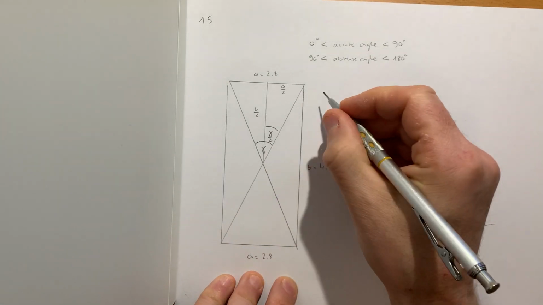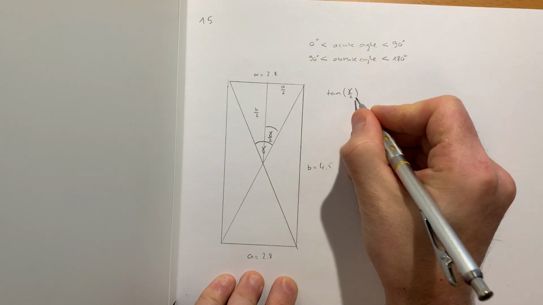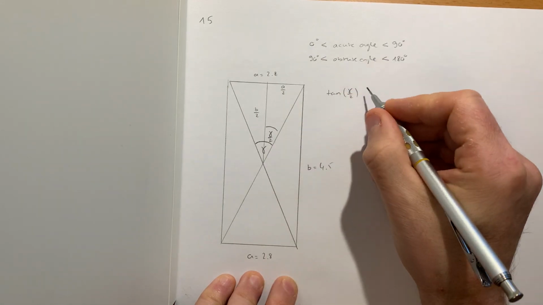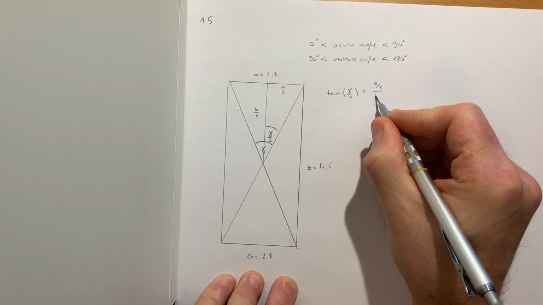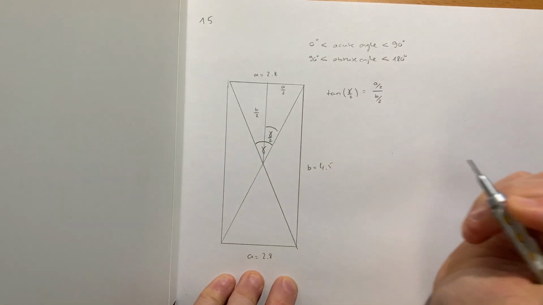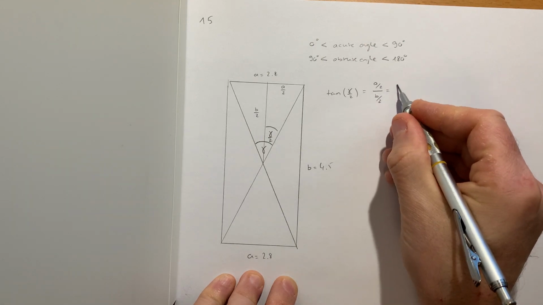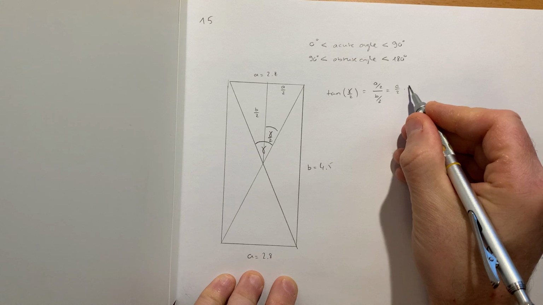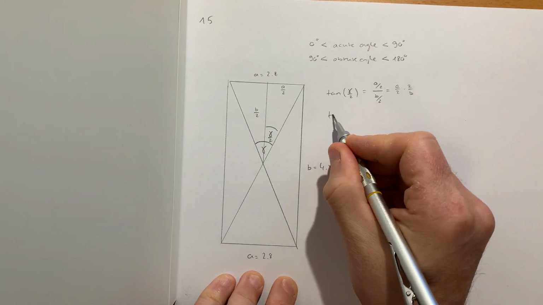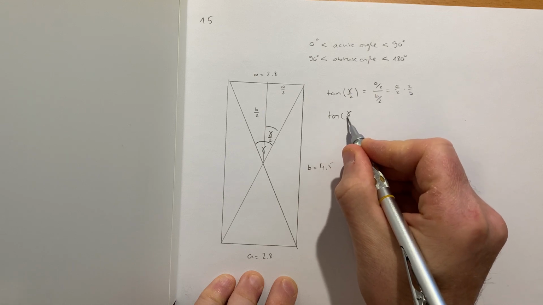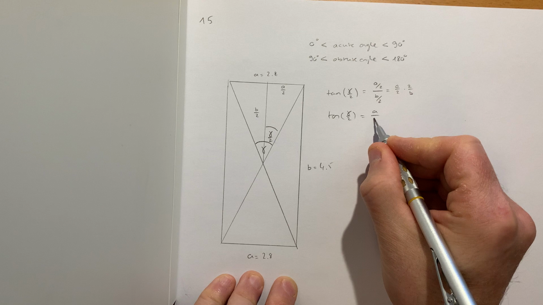So we could say tangent of gamma halves is opposite over adjacent. And look what happens. You can multiply A halves by 2 over B, by the reciprocal, and you can say, well, tangent gamma halves is A over B.